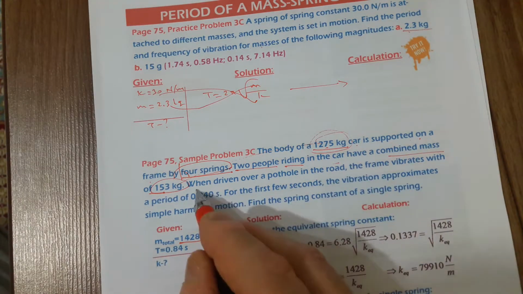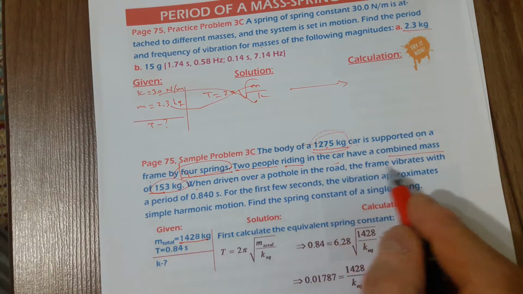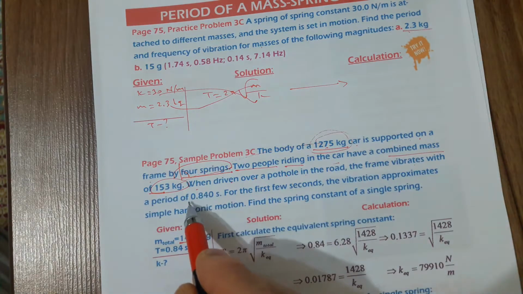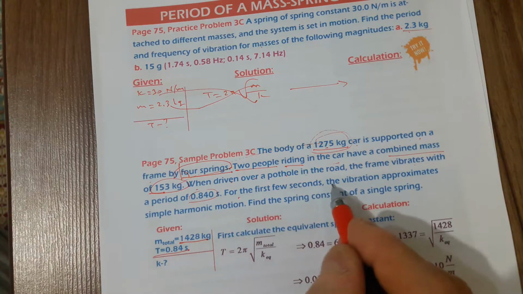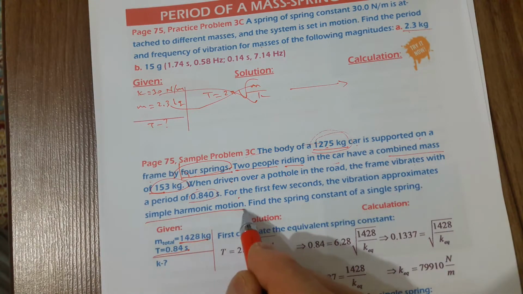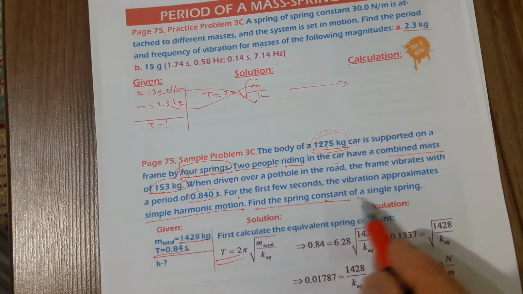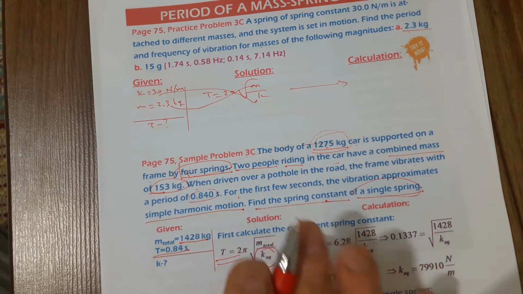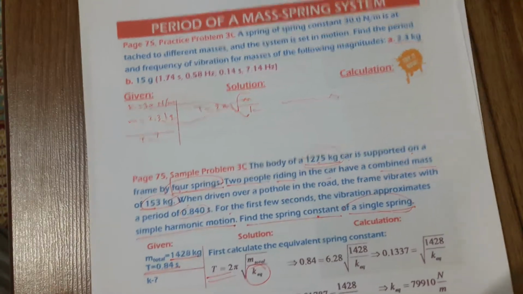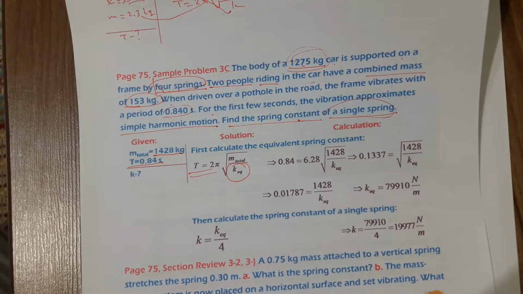Total mass. So when driven over a pothole in the road, the frame vibrates with a period of 0.84 seconds. So the period of the oscillation is 0.84. For the first 3 seconds, the vibration approximates simple harmonic motion. So you can use the equation for simple harmonic motion to calculate the period. So find the spring constant of a single spring. We will calculate the springs, but first we should calculate the equivalent. That is, first we will find the spring constant of all 4 of them. After that we are going to calculate the spring constant of one of them.